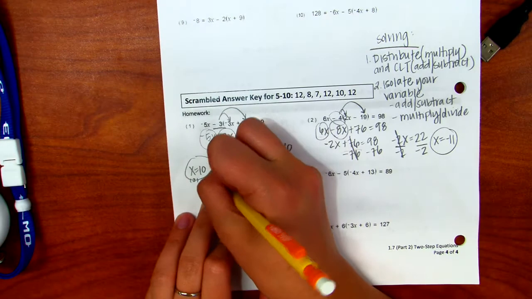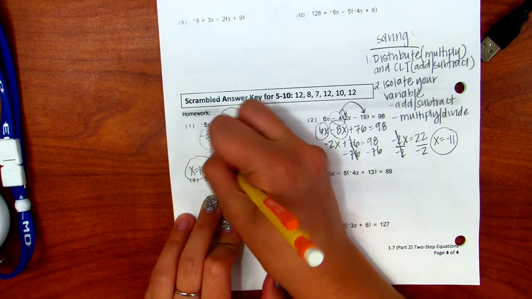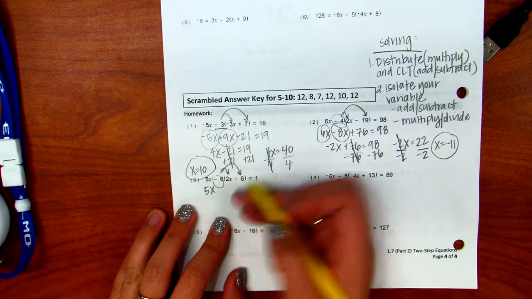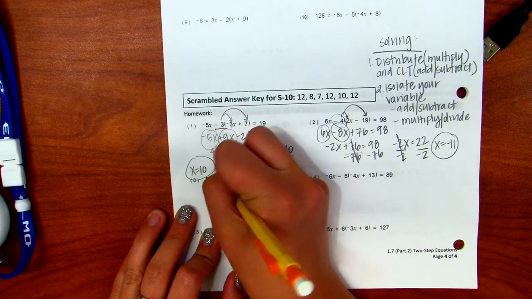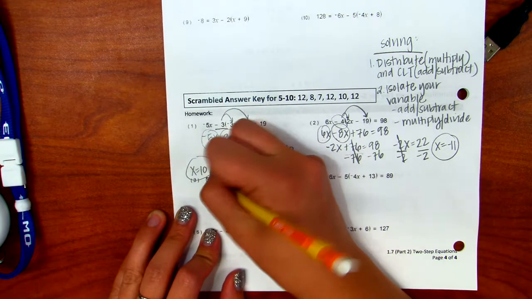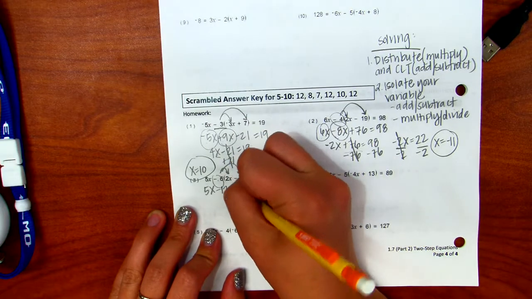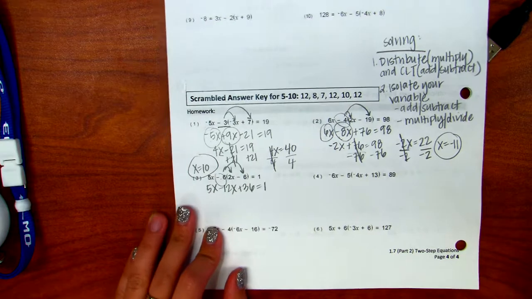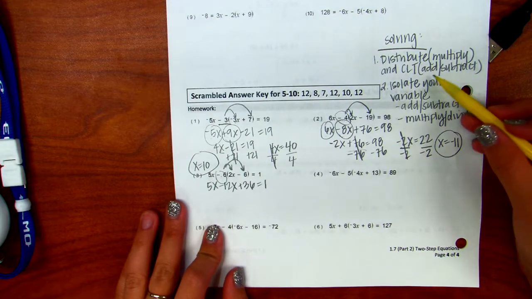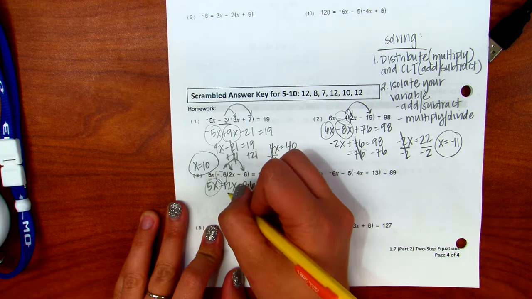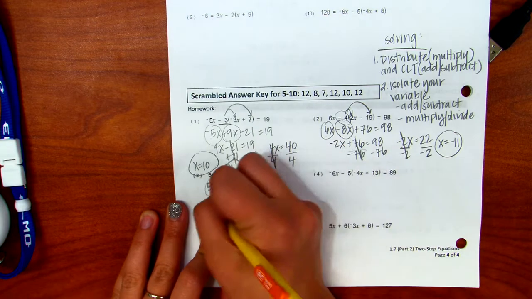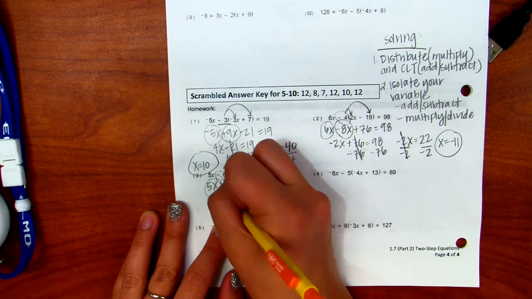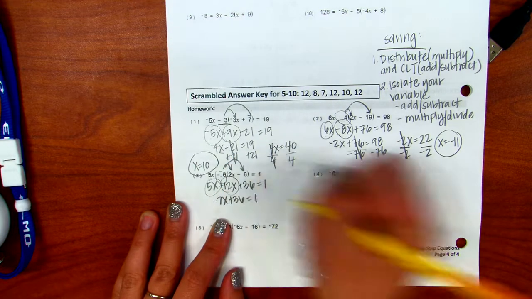Number 3. Distribute my negative 6. 5x. Negative 6 times 2x gives me a negative 12x. Negative 6 times negative 6 is positive 36. Combining like terms by adding and subtracting, 5x minus 12x gives me negative 7x plus 36 equals 1.